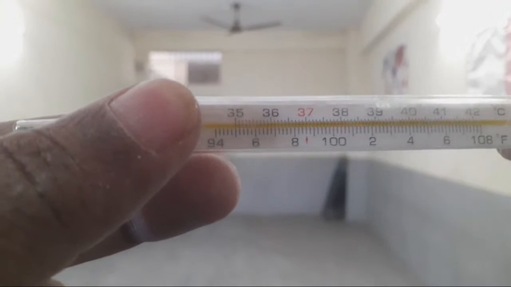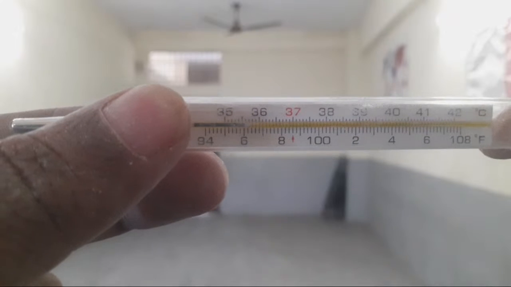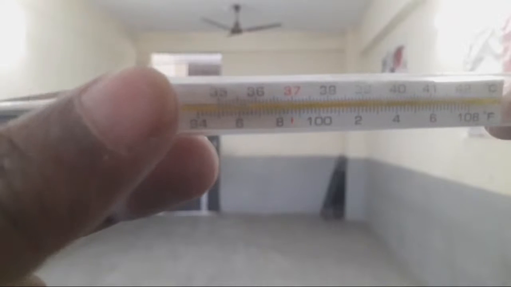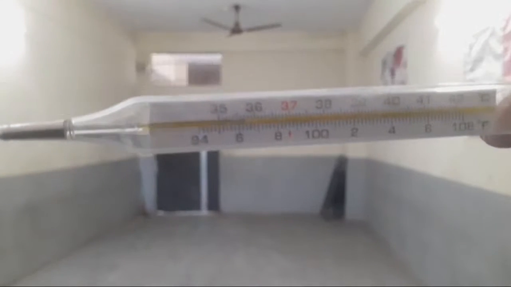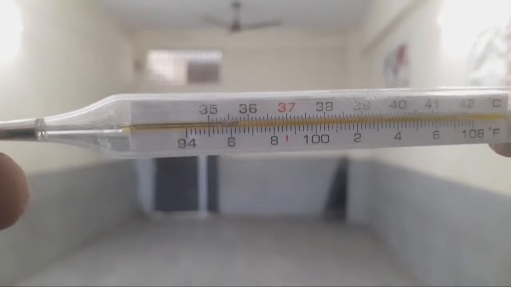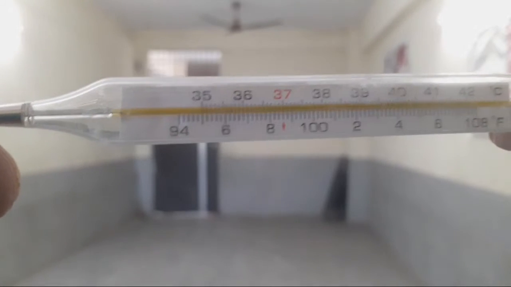Clear? Up to 35 and 36, there is a black thing, right? That is only mercury. Our mercury touches from here up to this capillary tube. Whatever the green colored thing is there, it passes through the tube. Clear or not, all the students? It only passes through it.